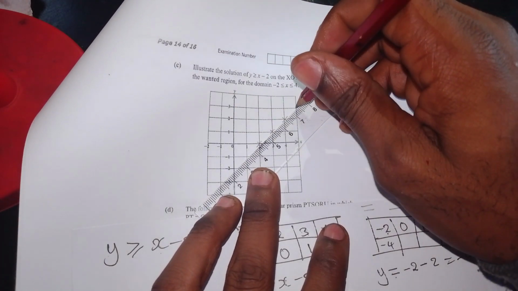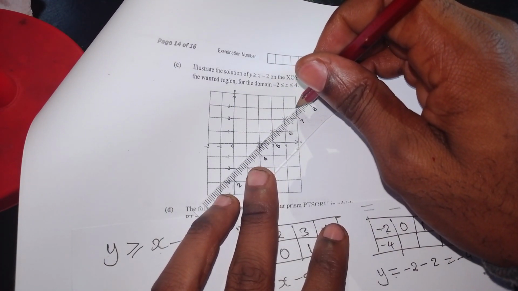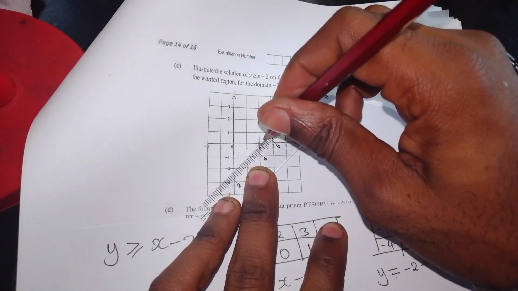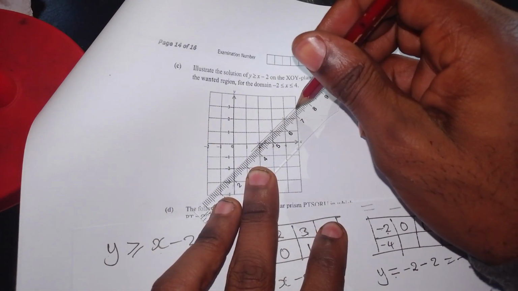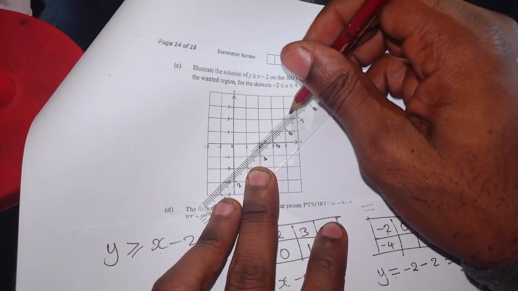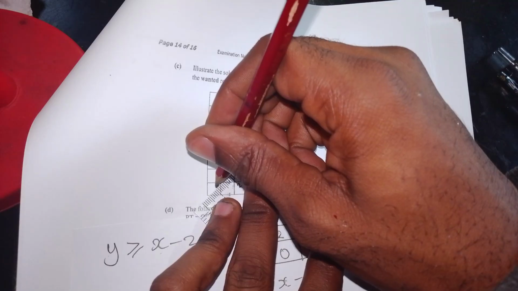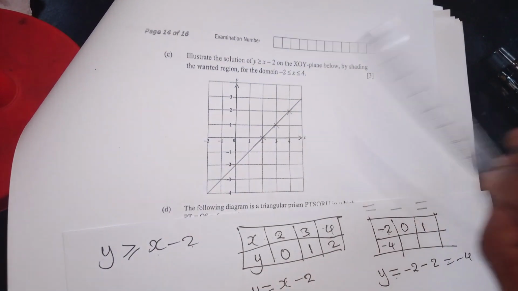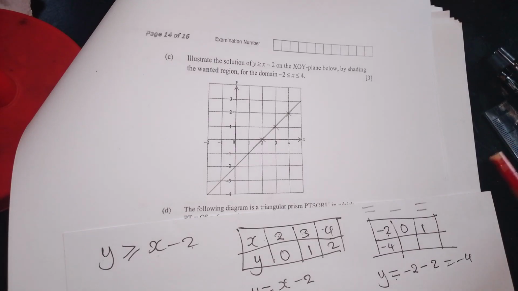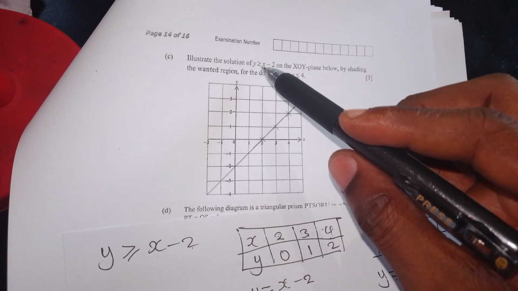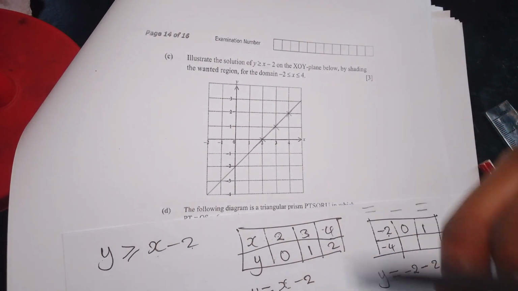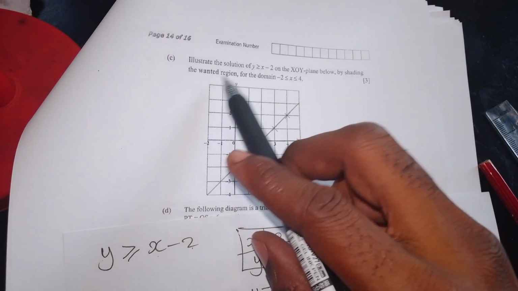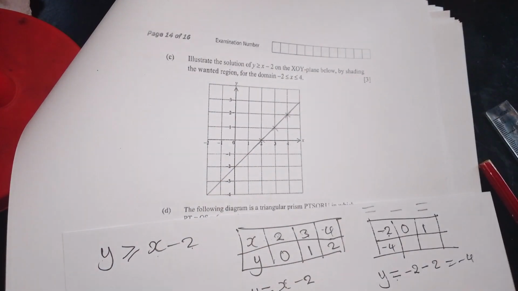So your line should cover your entire graph. Please do not leave it like this just because your 3 points are here. Make sure you extend it all the way to the end. So this is my graph. But then, because of the greater than or equal to sign, I have to shade the wanted region, as you can see, by shading the wanted region.